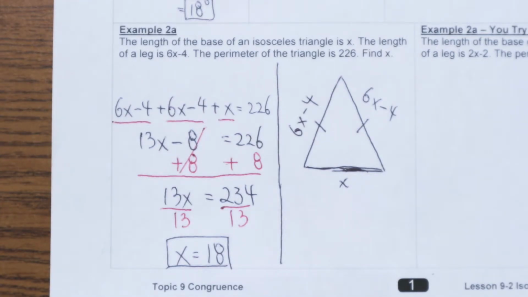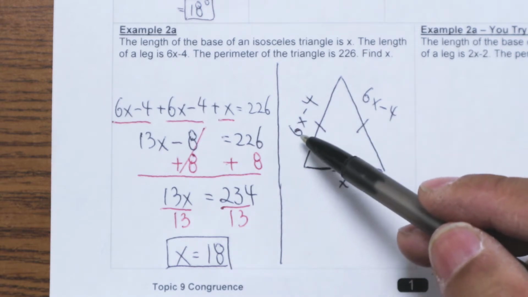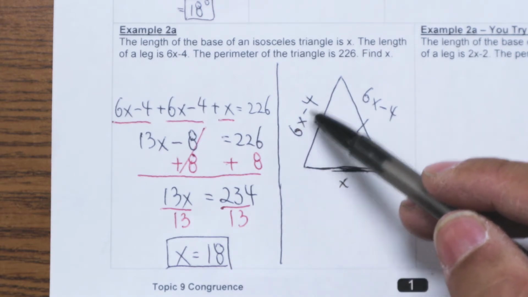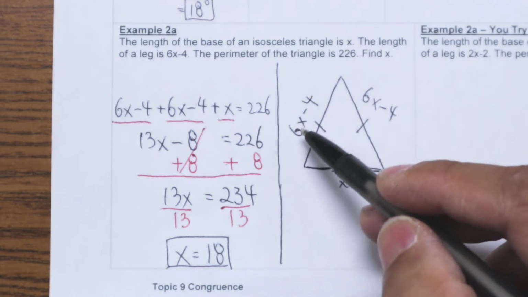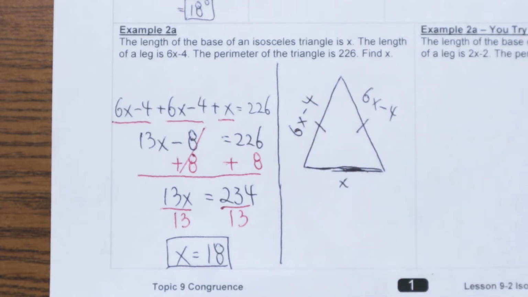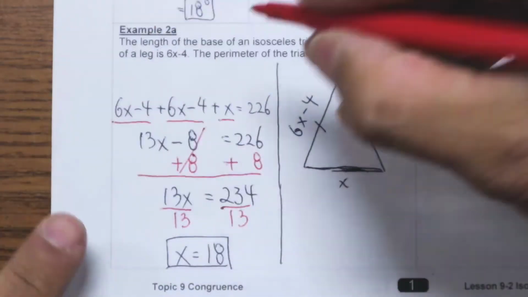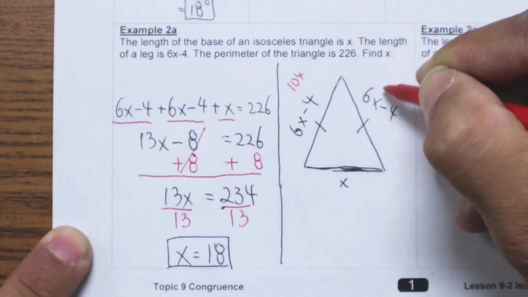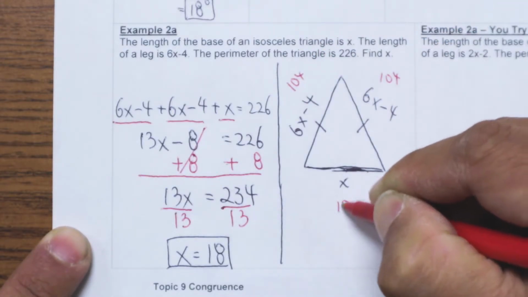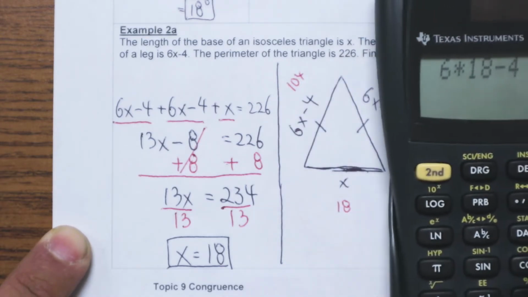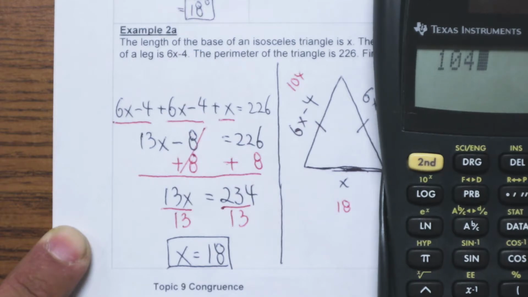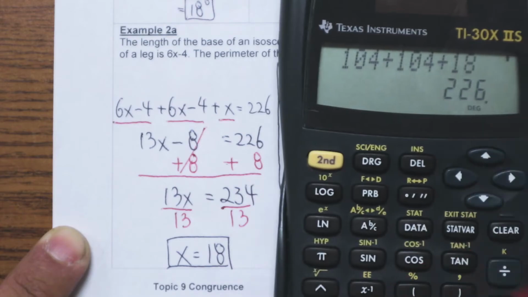Now to double check whether your answer is correct, very easy. All you have to do is plug in 18 back to the variable on each side. So 6 times 18 minus 4, if I were to use a calculator, is 104. So if I were to plug in x, it's 104 for each leg. And remember, x is 18. So if you were to add up all these three sides, do you really get 226? Let's confirm. So I'm going to do 104 plus 104 plus 18, and you do get 226.